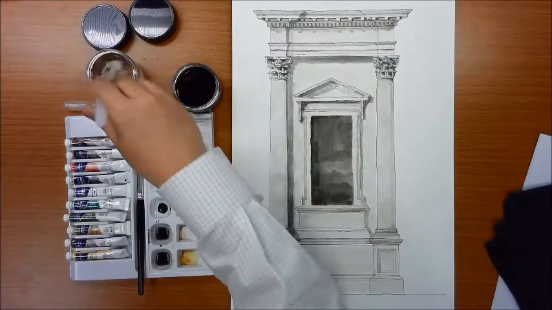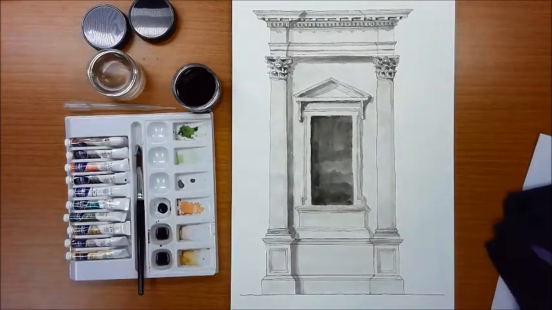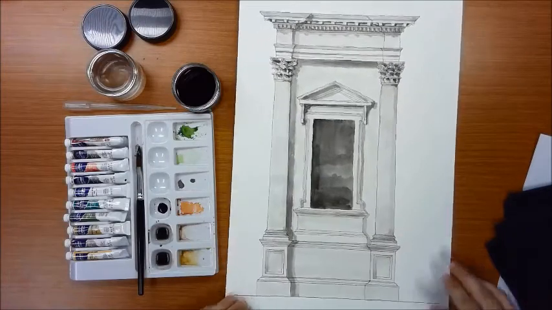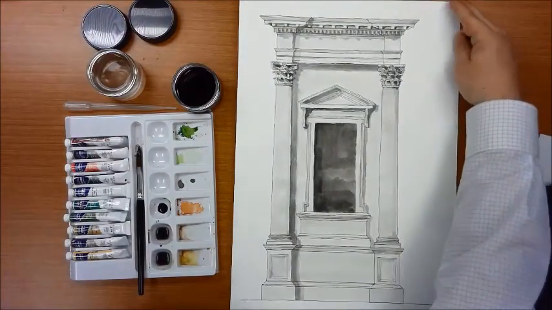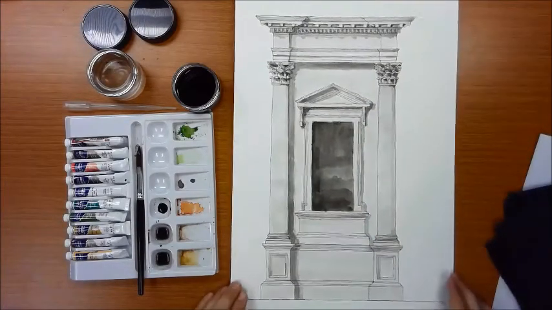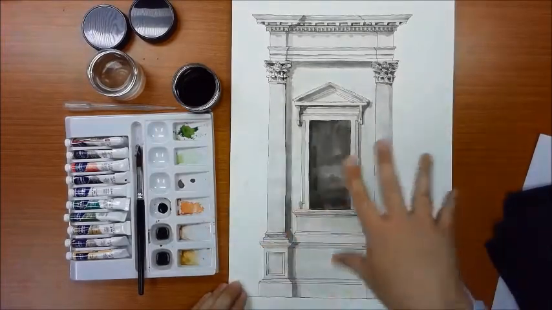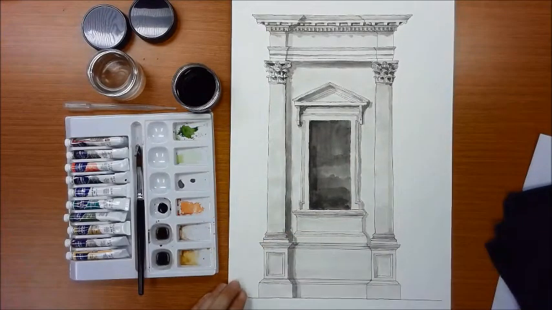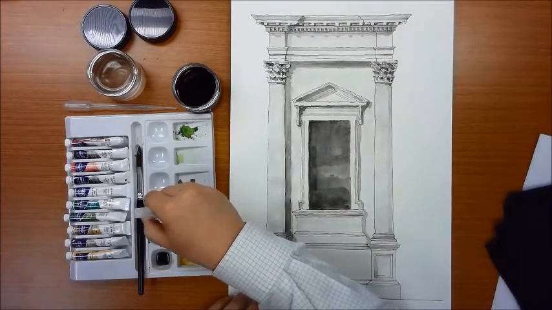So you can see pretty quickly we did that in about 30 minutes or so. So not too long, and this is a fairly large watercolor. This is 18 inches by 12 inches. So you can see how really quickly you could apply a wash, get some of your shade and shadow going on there. Oh, the one last thing we did forget.